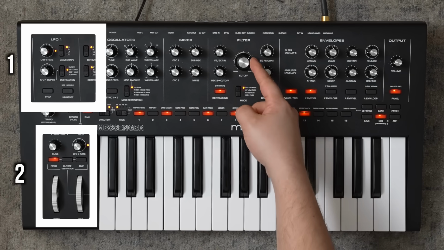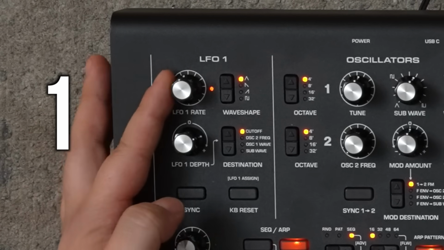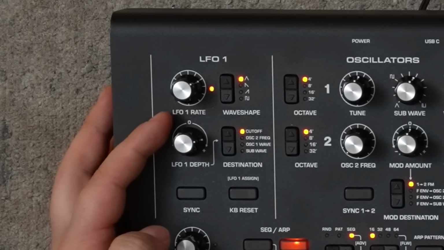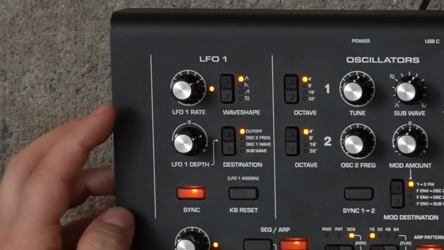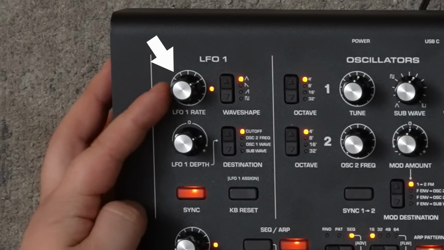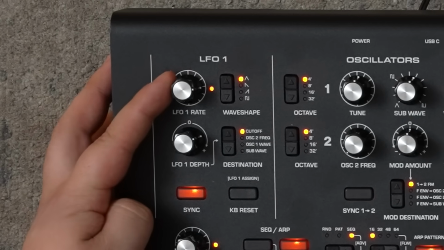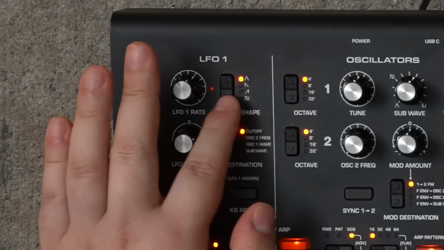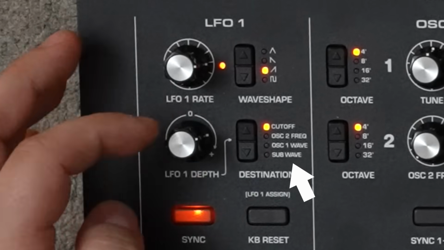Messenger has 2 LFOs that are both very different. LFO 1 has standard rate and depth controls. You can sync it with the tempo with this button. Then the rate knob lets you choose the subdivision of the tempo. LFO 1 lets you select 4 different waveforms. You can also select what LFO 1 controls.